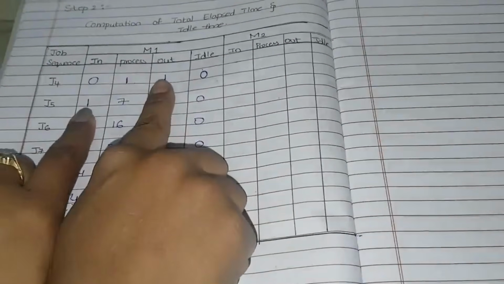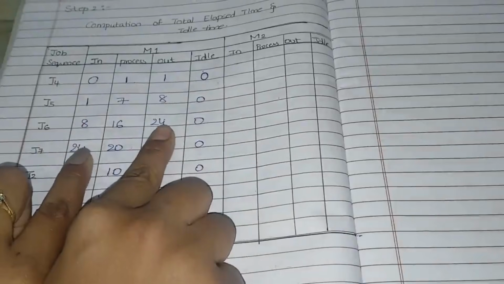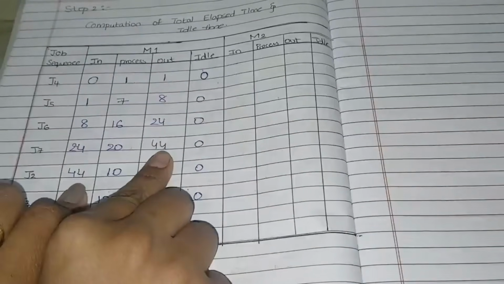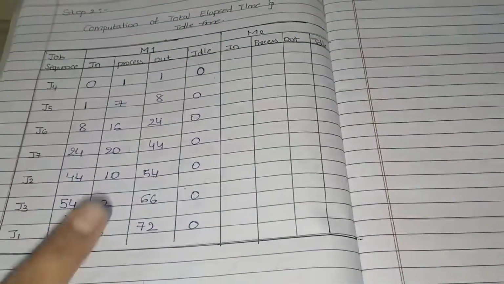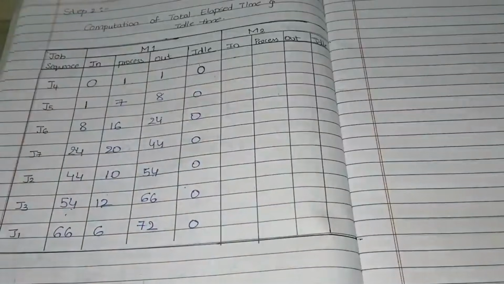ఫస్ట్ దానికి 0 ఉంది కాబట్టి 0 వేసుకున్నాం. ఇలా చూసుకోండి. 1 minus 1, 0. 8 minus 8, 0. 24 minus 24, 0. 44 minus 44, 54 minus 54, 66 minus 66. ఇలా చూసుకుంటే మనకి ఐడియల్ టైం వస్తుంది. అర్థమైందా? ఇట్లా మనం క్యాలిక్యులేషన్ చేయాలి.